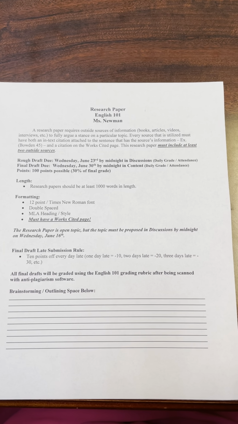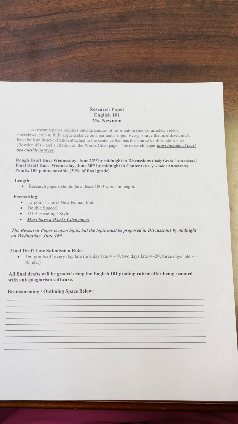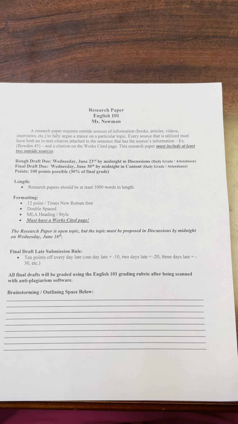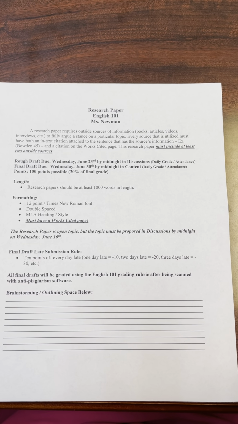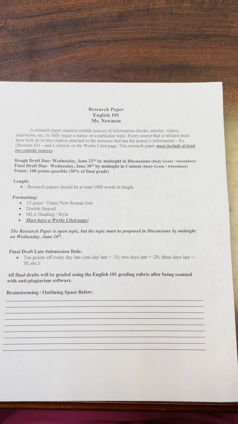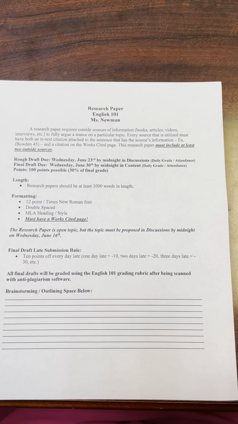So if you didn't know the information before you started researching, you found information on a website or a book, you have to give that author credit. Otherwise, it's plagiarism, and that's academic theft of ideas, essentially. So just make sure you have that works cited page. You will get counted off quite a bit if you do not have a works cited page for this.